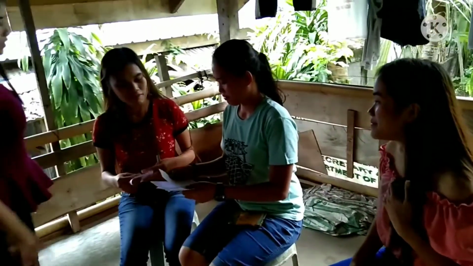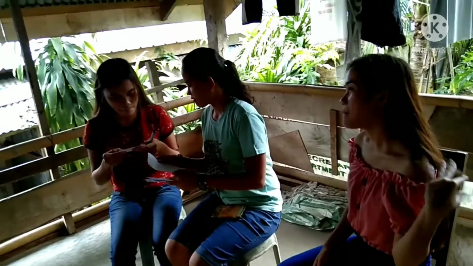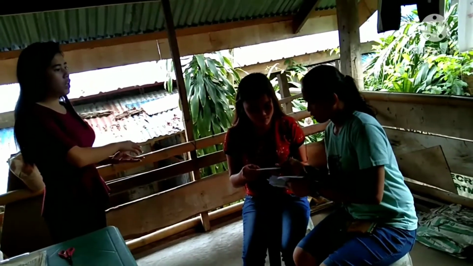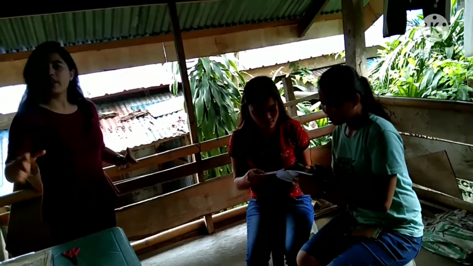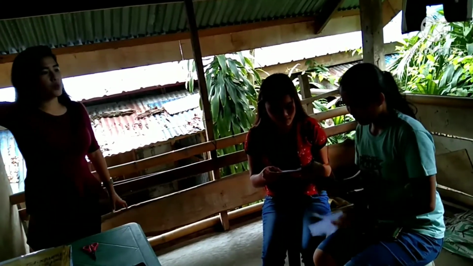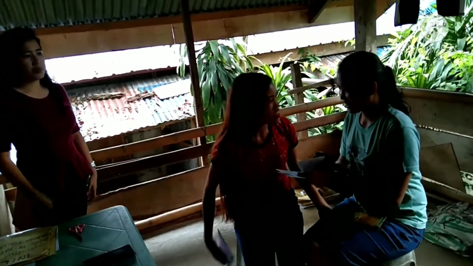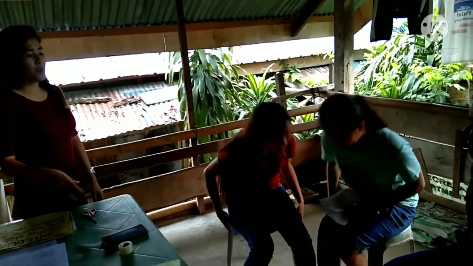So, you will put the answer in front, below the letters. Then, you will arrange the answers from small to large number. Then, you will paste it here. Then, you will form the hidden word. But before that, you will solve the problem given.